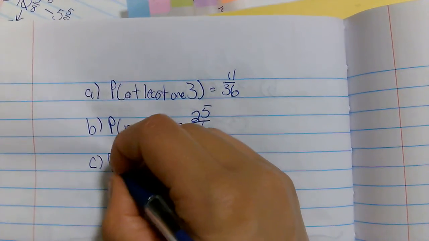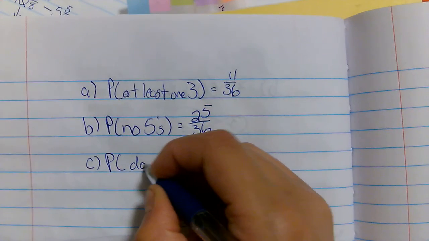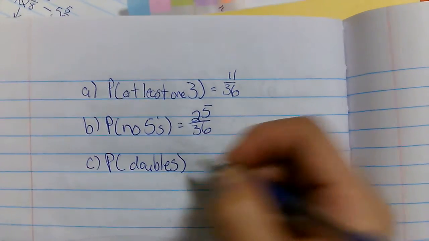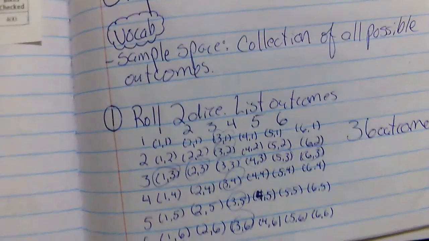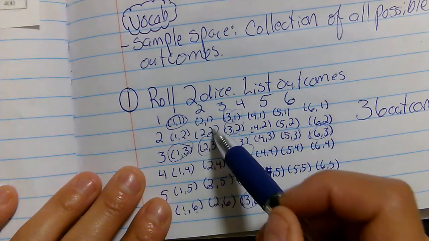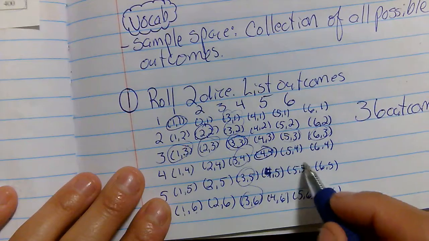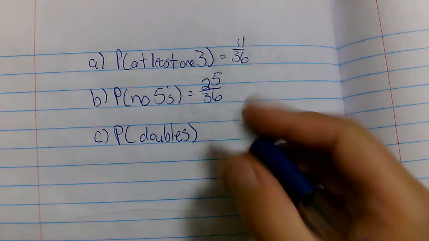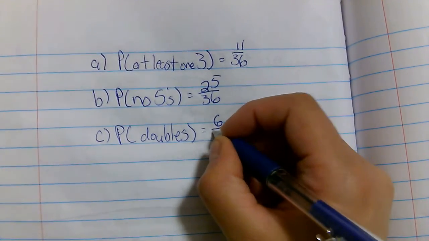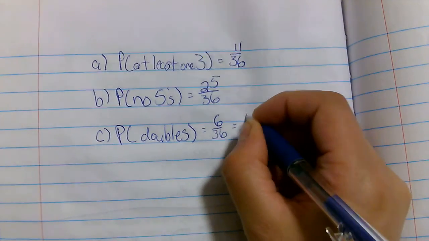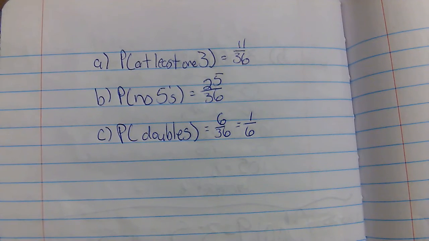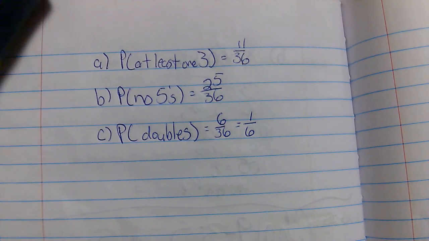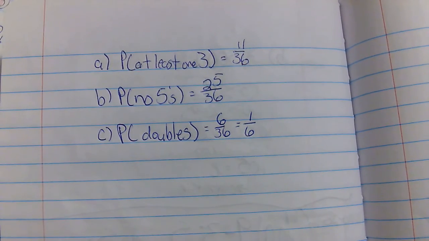What if I wanted to know the probability of getting doubles? I want to know like 1 and 1, 2 and 2, 3 and 3. Let's see what our probability is for that. We've got 1, 2, 3, 4, 5, and 6. So there are 6 outcomes that give me doubles. That's 6 out of 36, which when I reduce gives me 1 out of 6. So I have a 1 in 6 chance of getting doubles. Alright, so that's how you make a sample space with kind of like a grid. Next we're going to take a look at how to make a sample space.